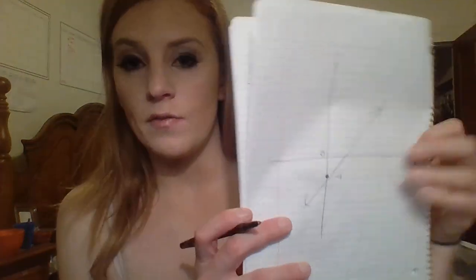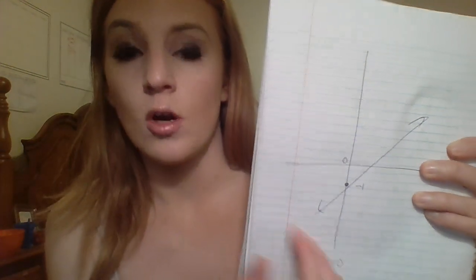The value of 0, -1. And the line looks something like this, more or less. So it crosses here, and whenever you cross the y-axis, x is always equal to 0, because it can't be more or less, or it just wouldn't be on there.